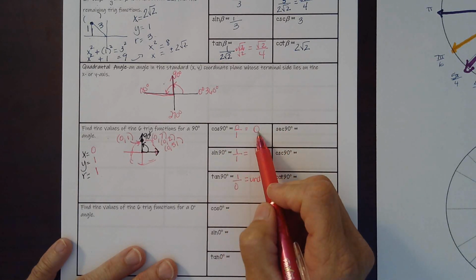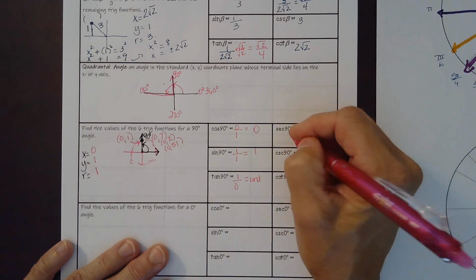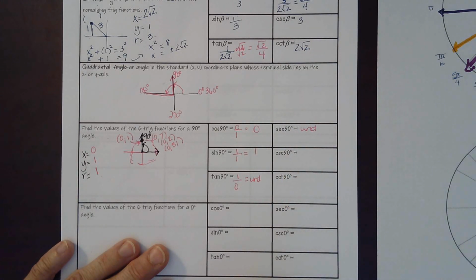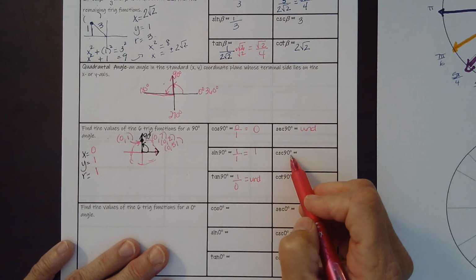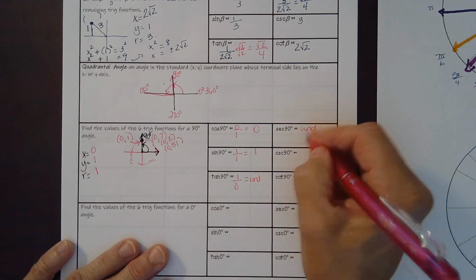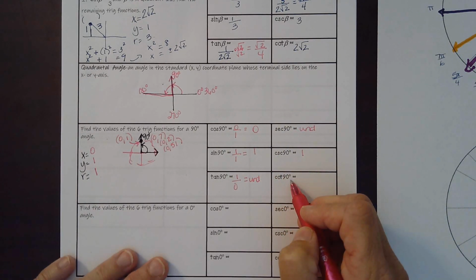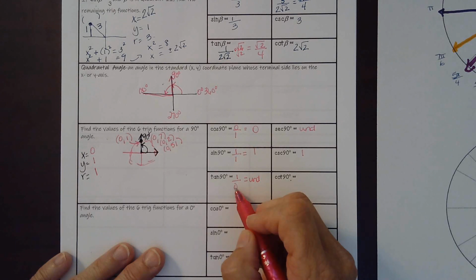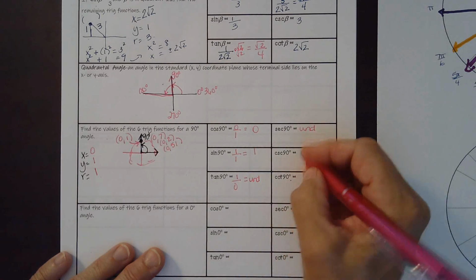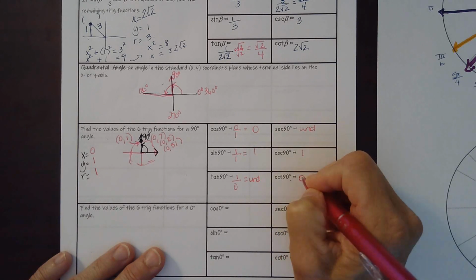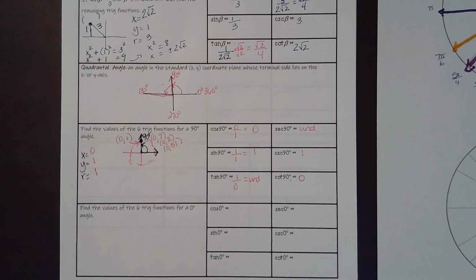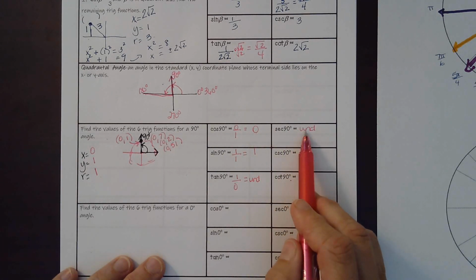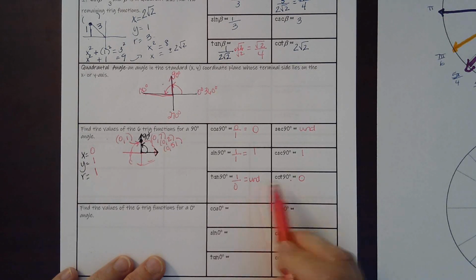well, if cosine was 0 or 0 over 1, secant being the reciprocal will be 1 over 0 or undefined. Cosecant of 90 will be the reciprocal of sine of 90, which is 1. Cotangent of 90 will be the reciprocal of tangent of 90. And since tangent of 90 was 1 over 0 or undefined, the reciprocal will be 0 over 1 or 0. So when we're talking reciprocals, the reciprocal of 0 is undefined, and the reciprocal of undefined is 0.